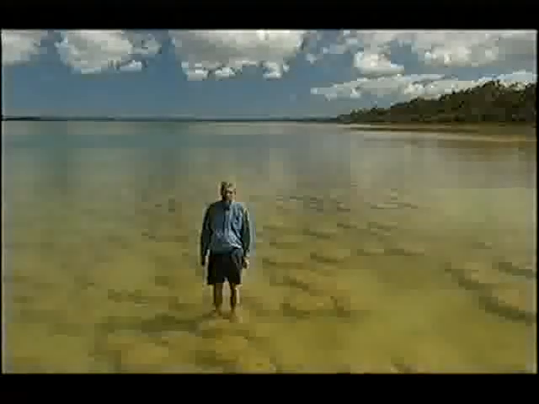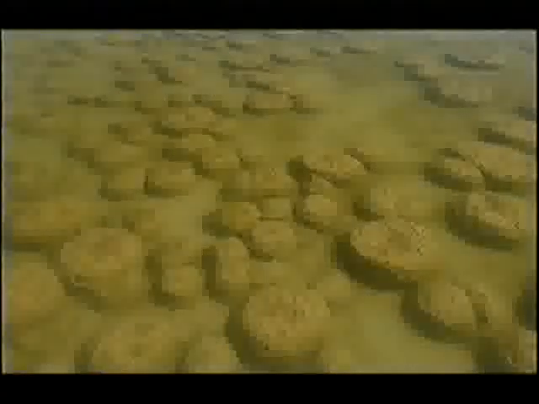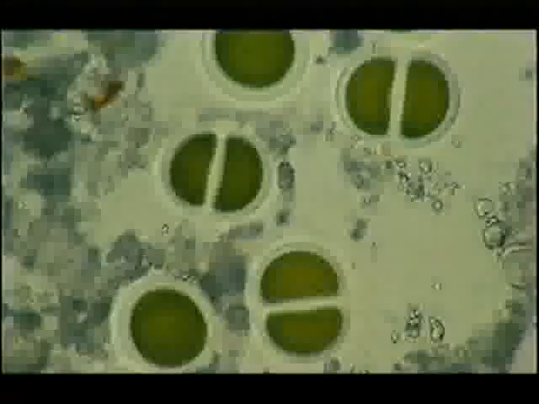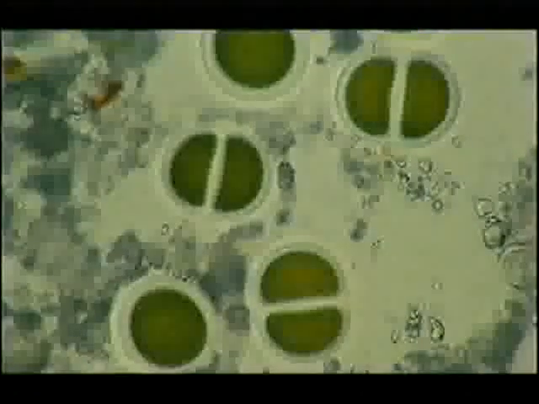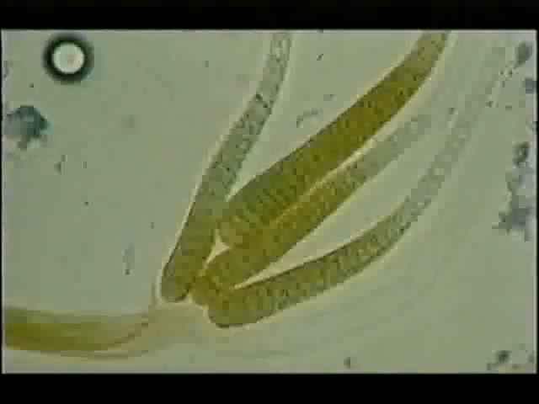And in a few places around the world, including here at Lake Clifton, these stromatolites are still being formed by the activity of cyanobacteria. What the cyanobacteria do is they use sunlight to convert carbon dioxide into oxygen. And it's thought that cyanobacteria producing stromatolites for billions of years played an important role in contributing the oxygen to the atmosphere. If you take some of these cyanobacteria from this lake and look at them under a microscope, you can see the green chlorophyll. So it's clear that cyanobacteria have played a very important role in the evolution of life.